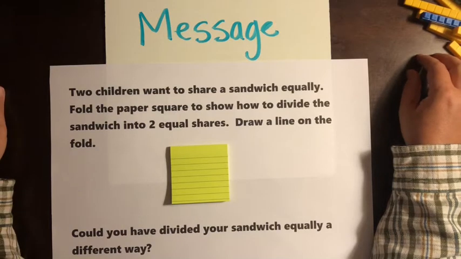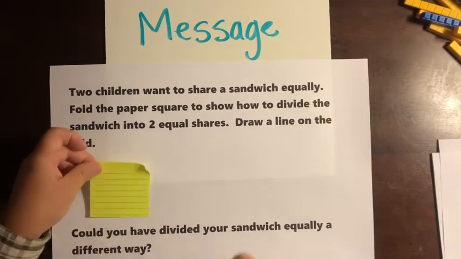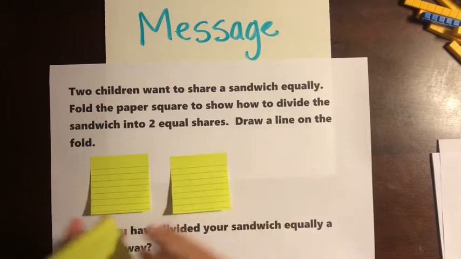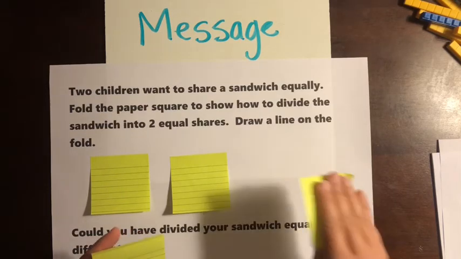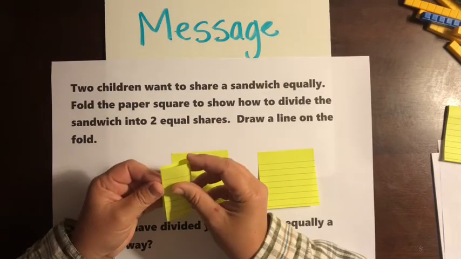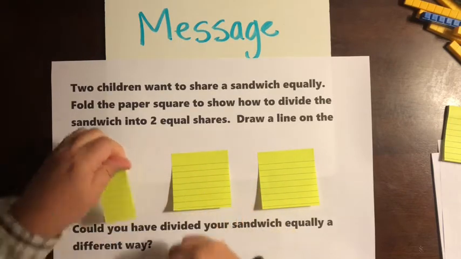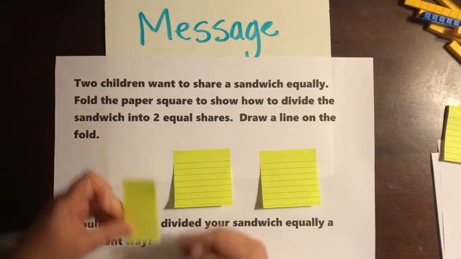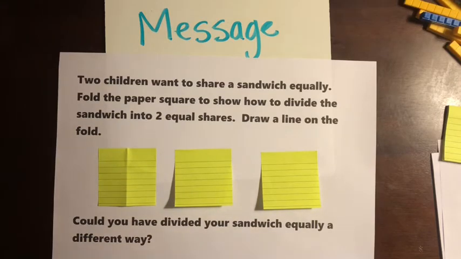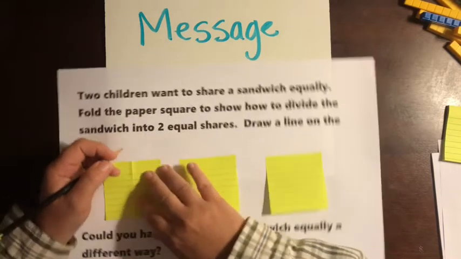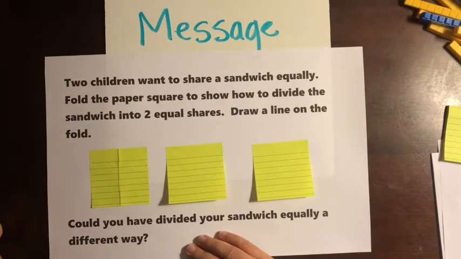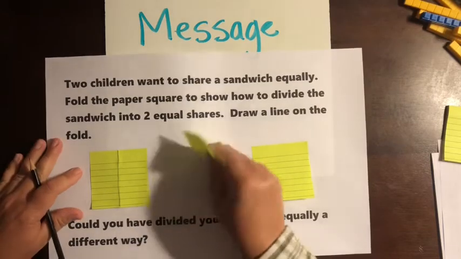So pause the video. All right, now that we're back, I'm going to take my Post-it notes and find out how you divided your sandwich equally, okay? So did some of you divide your sandwich like that? And then you drew your line. There's my sandwich, and I drew my line. All right, is that the way you did yours? Okay, some of you didn't do it that way. That's okay, we're going to do another one.